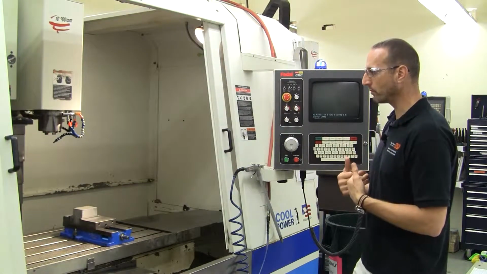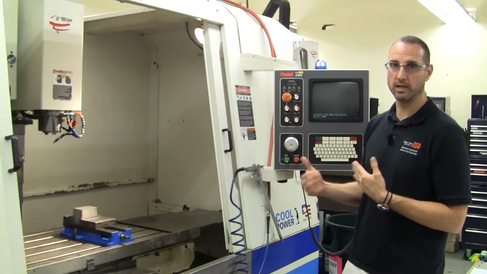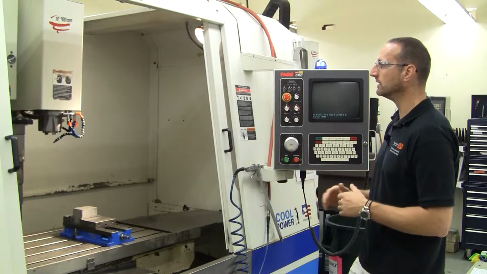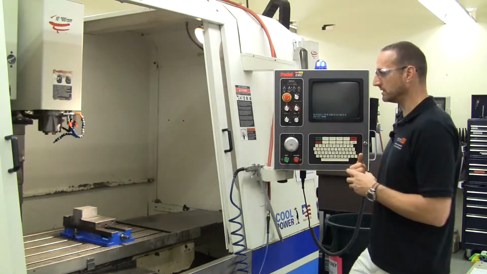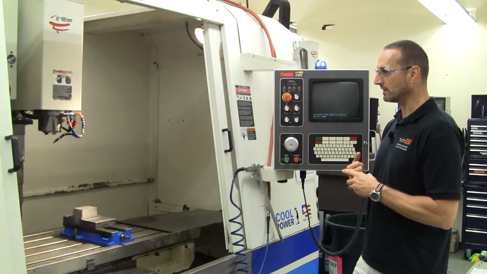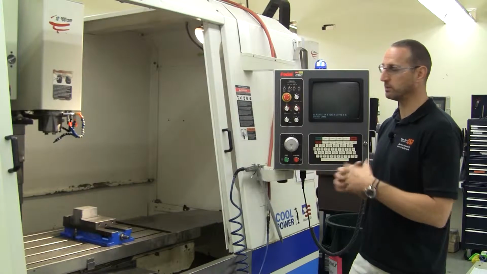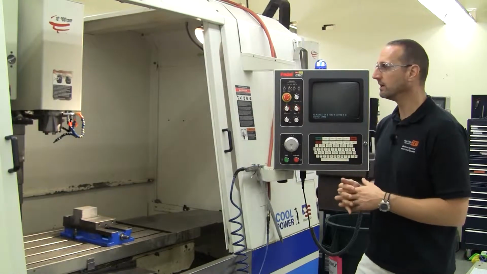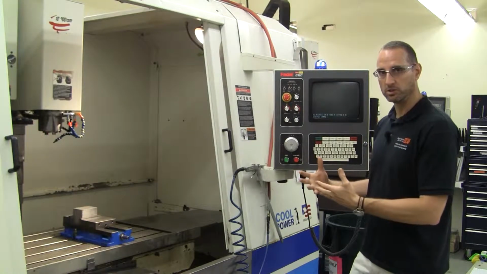But we as an operator have the ability to set that home position anywhere we want to within the limits of travel. And that's good and bad. Anytime you have the ability to make a setting like that, it gives you some capabilities to take advantage, but also can set you up in trouble at some times too. Especially when you have multiple users using the machine.